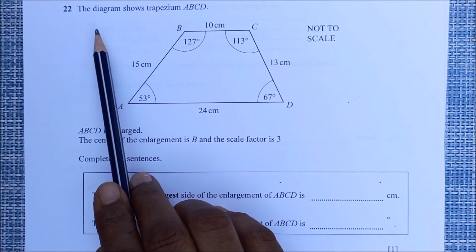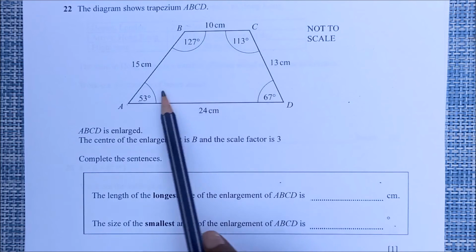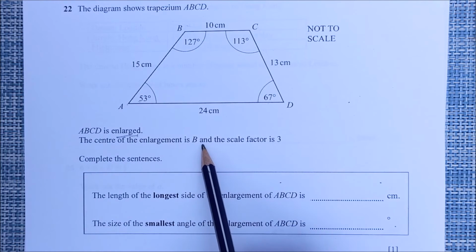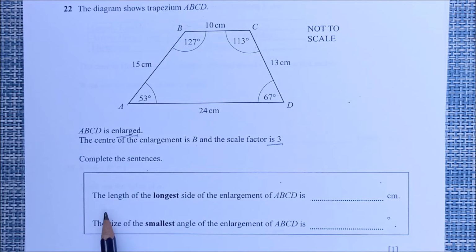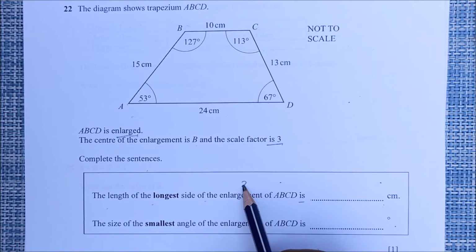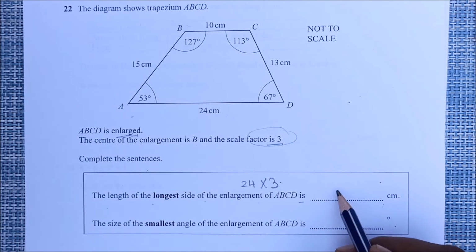Question 22. The diagram shows trapezium ABCD. We have this trapezium ABCD. ABCD is enlarged. The center of enlargement is B and the scale factor is 3. Complete the sentences. The length of the longest side of the enlargement of ABCD is dash. So the longest side here is 24. As the scale factor is 3, the length will be times 3. So 24 times 3, this is 72 centimeters.